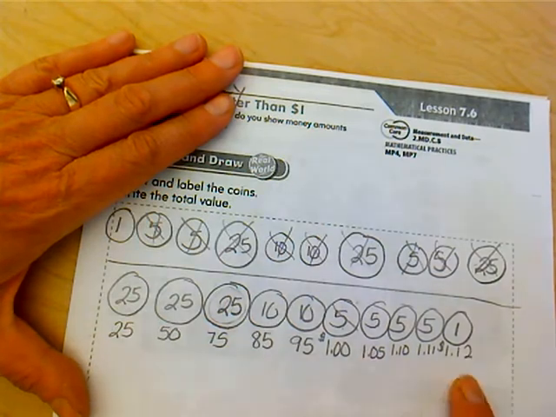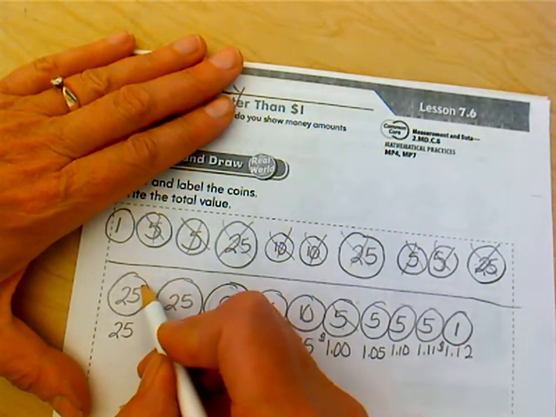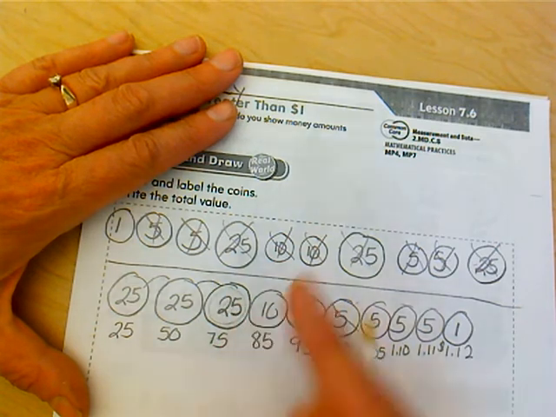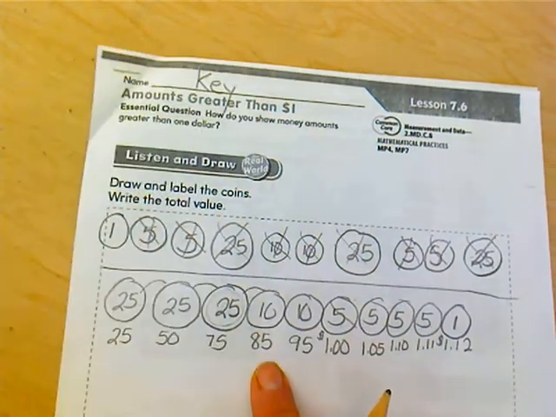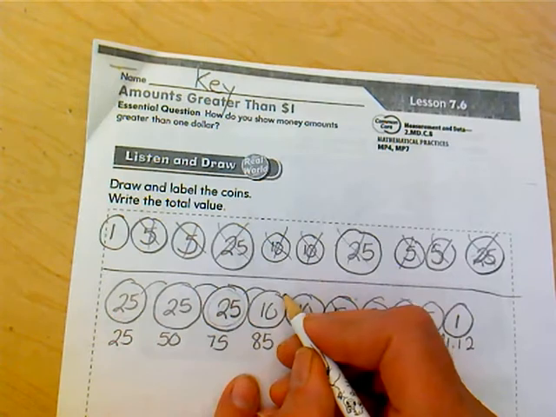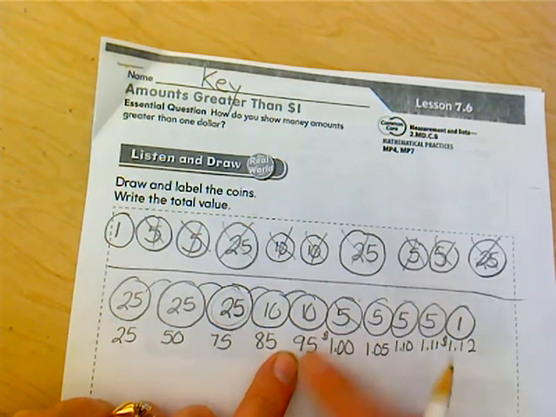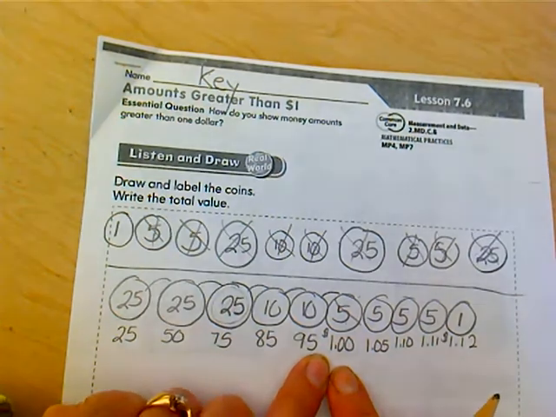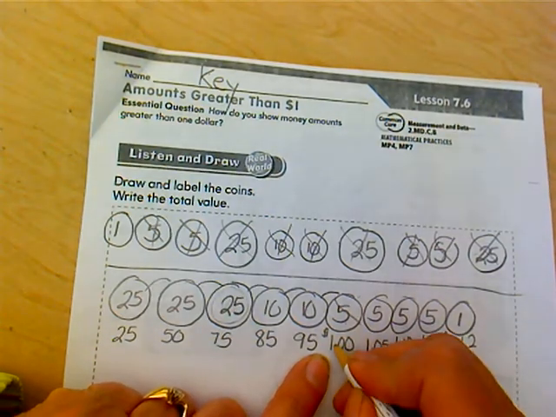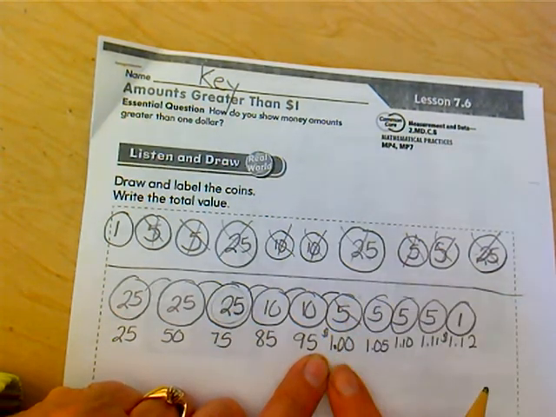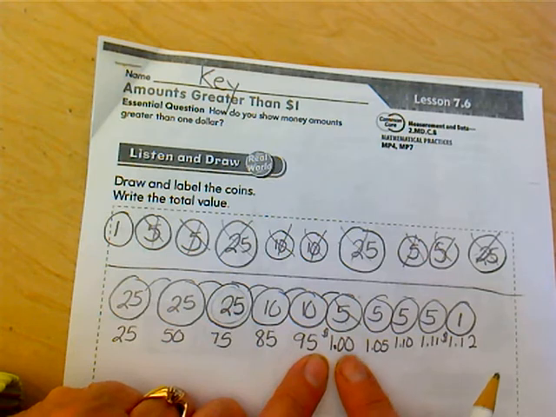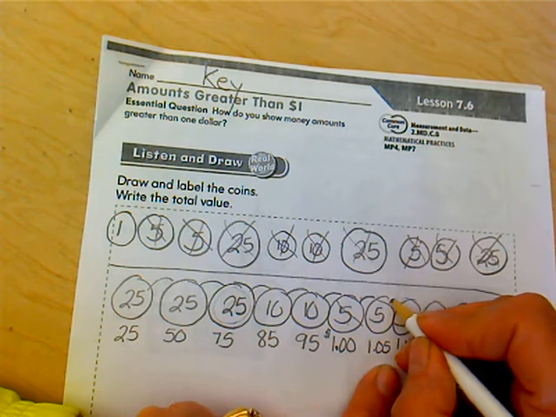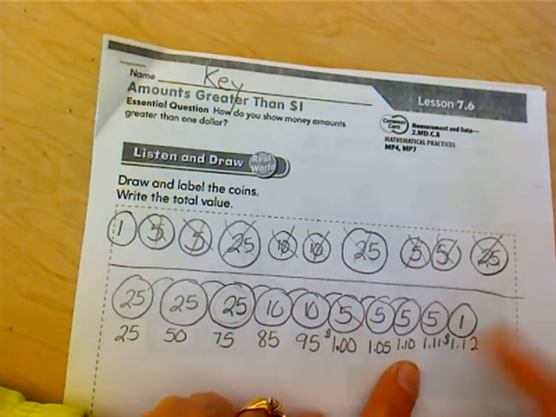So I'm going to show my counting down below. 25, going up 25 is 50. Up another 25 is 75. Up another 10 is 85. Up another 10 is 95. Up a nickel puts me at $1. And notice that I've started to use that decimal point because now I have values that are over $1. From $1 going up 5 more puts me at $1.05. Going up 5 more again puts me at $1.10.